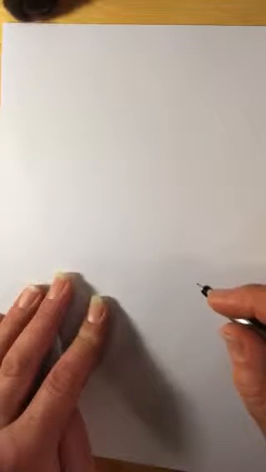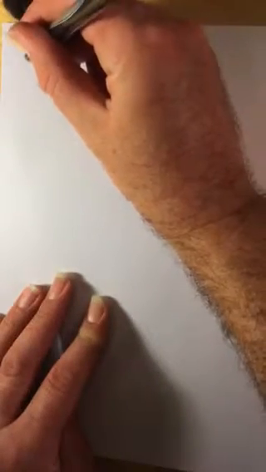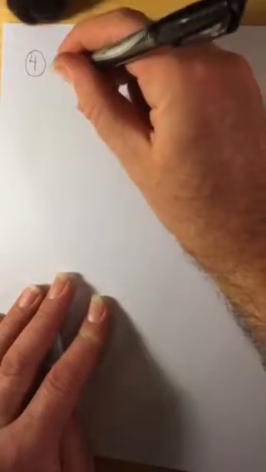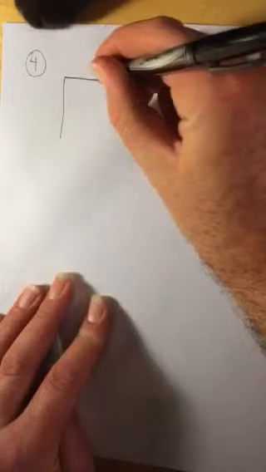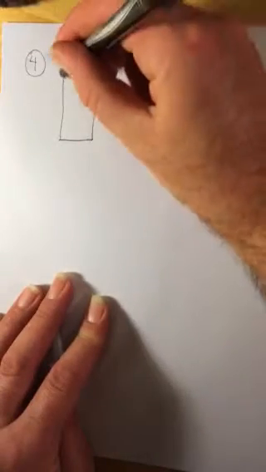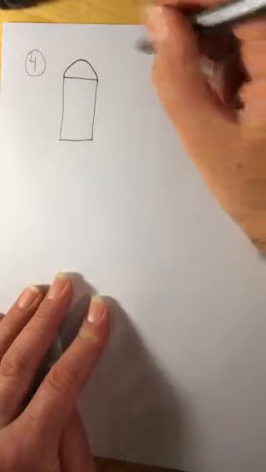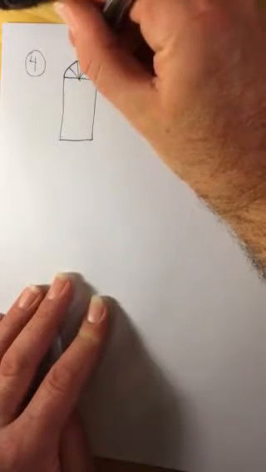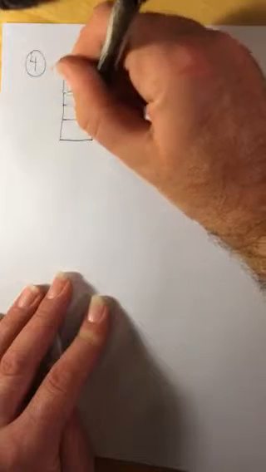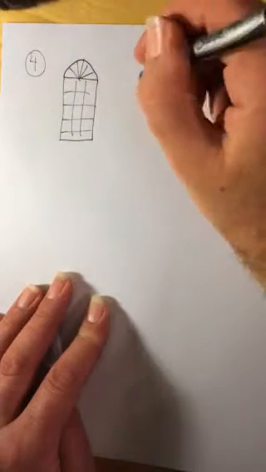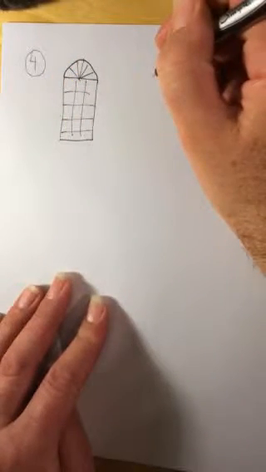Alright, so the other one that was fairly challenging on this assignment was the church window problem. So this was number 4. You had a church window that was a fairly traditional shape: a rectangle on the bottom and a semicircular part on the top. Right, so you've seen these before. They have this kind of thing and then maybe a grid down here, right? So this is the kind of thing that we're looking at.